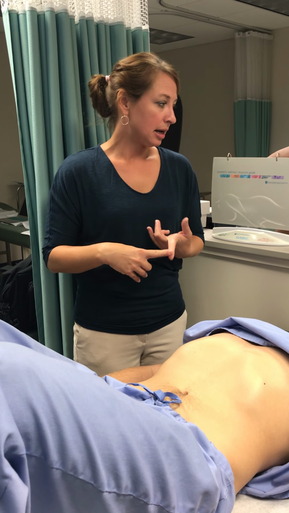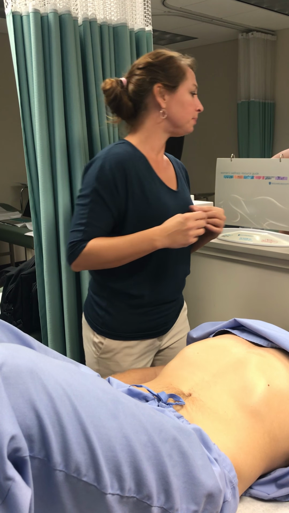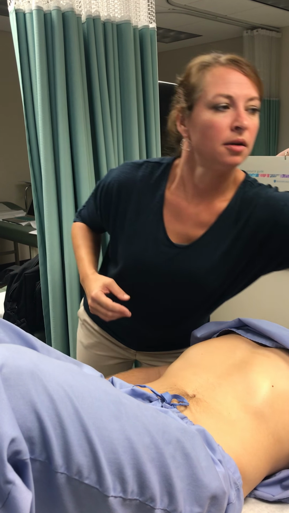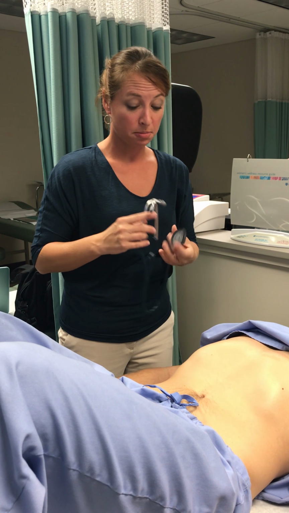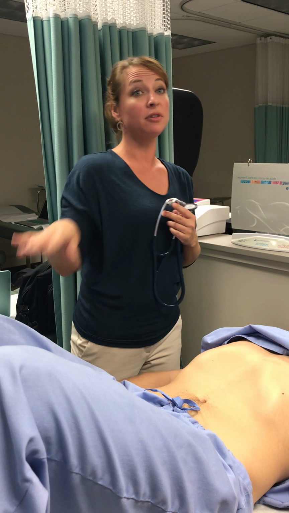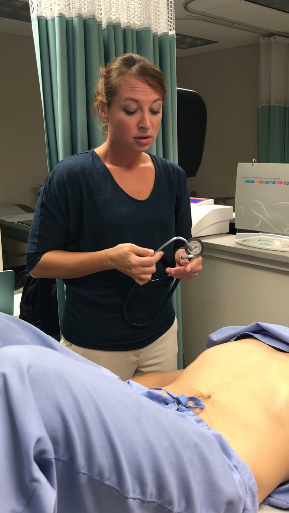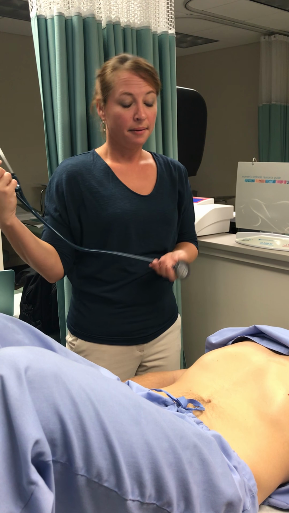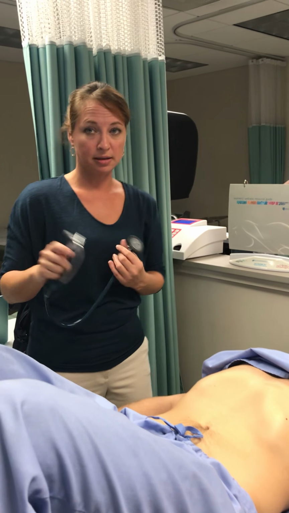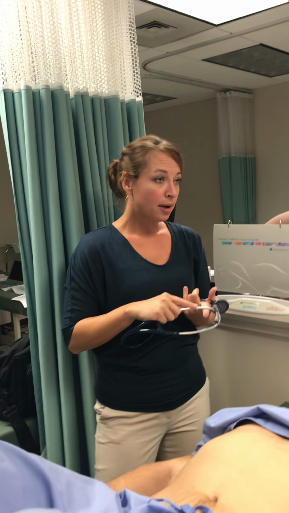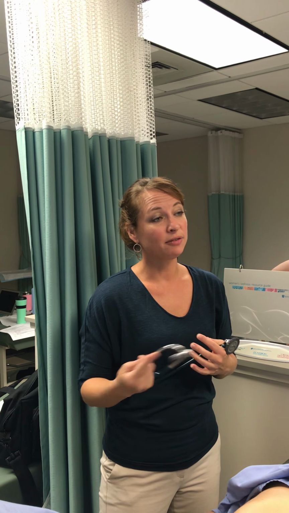Next is auscultation, and I can bring my stethoscope. Thank you. When you auscultate, remember you always listen first before touching the belly. Notice I have not touched the belly yet at all. When you auscultate, we're listening for bowel sounds. We're characterizing them. We're saying, are they hypoactive, normoactive, or hyperactive? And then we're saying what they sound like if they're abnormal.